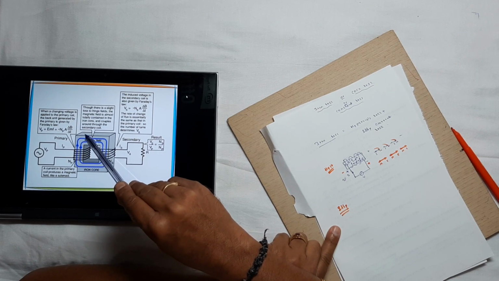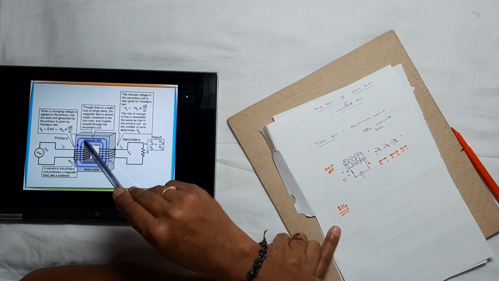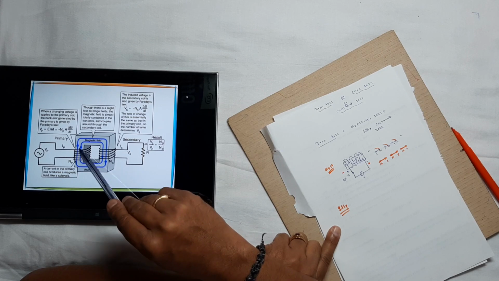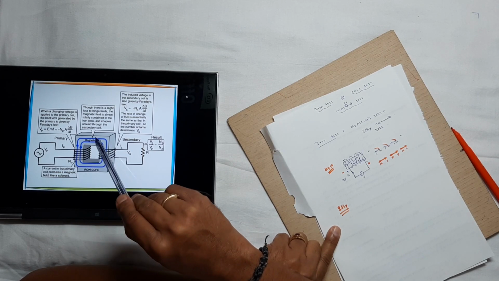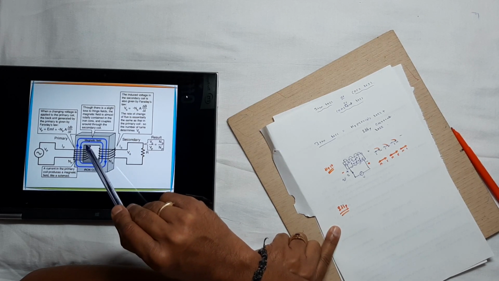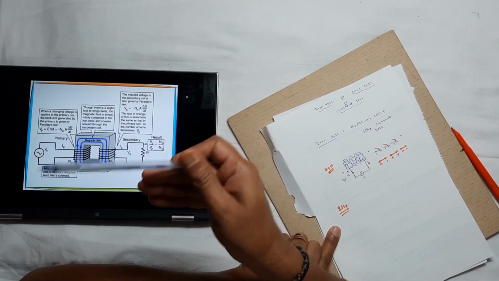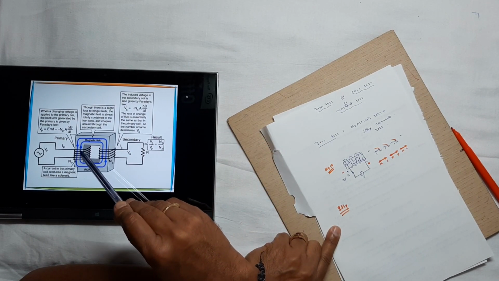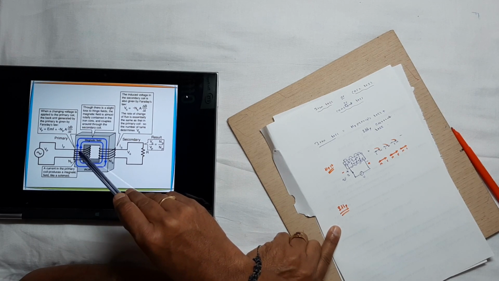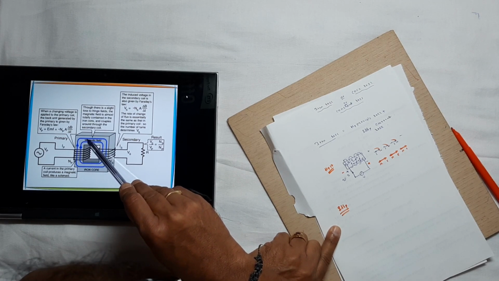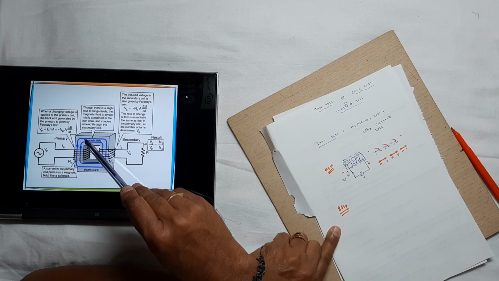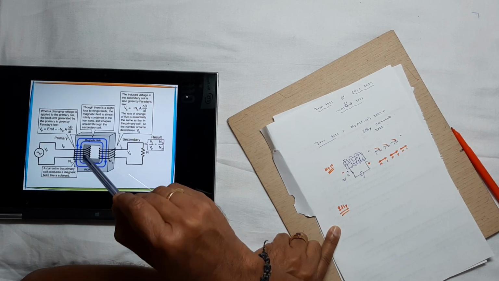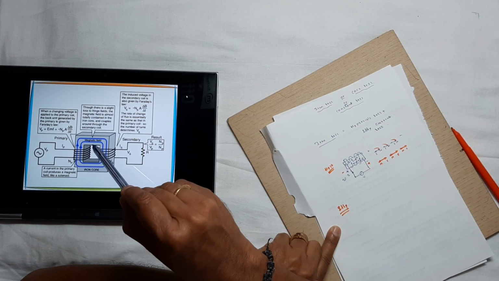The core is also subjected to change of magnetic flux. The flux is linking through a magnetic core made up of very small laminations, separated by insulation. When the flux linking with the laminated core is changing, there is an induced voltage in the magnetic core also.